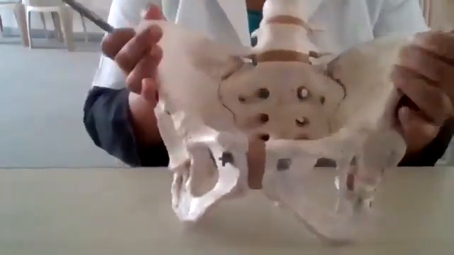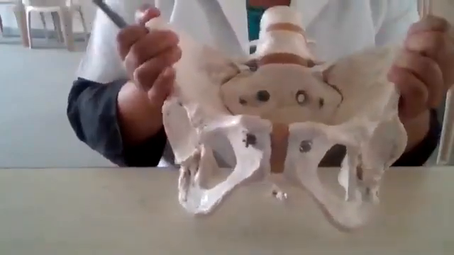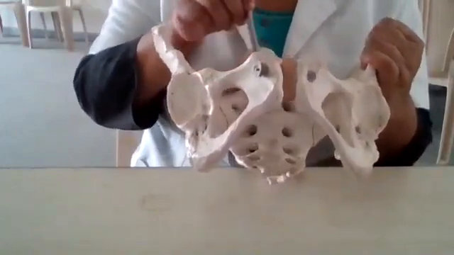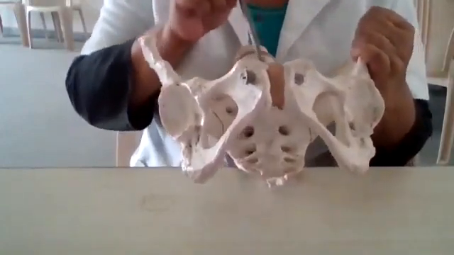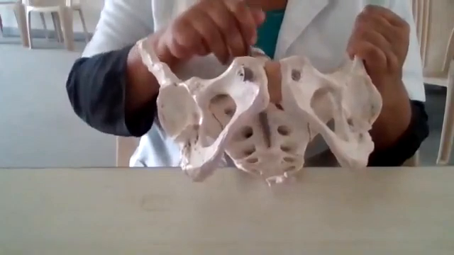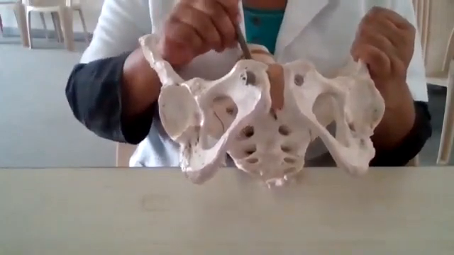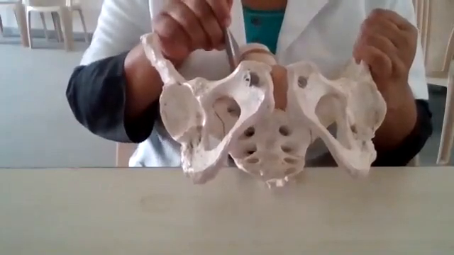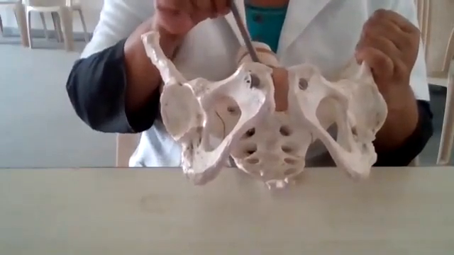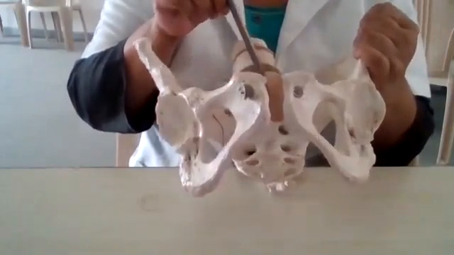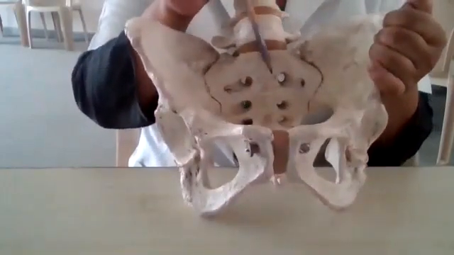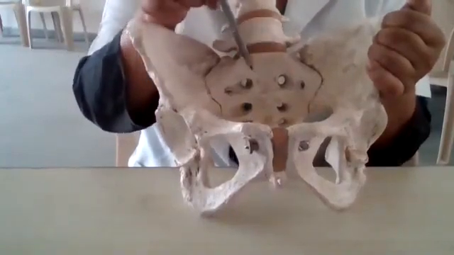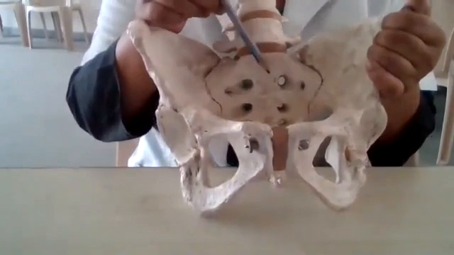Now, next, apart from the innominate bones, the pelvis is formed by the sacrum and coccyx. You know this is the vertebral part. The lower vertebral part is the sacrum, and the sacrum is a wedge-shaped bone. It consists of five fused vertebrae. The upper border of the first sacral vertebra is prominent forward, it juts forward. This is known as the sacral promontory.